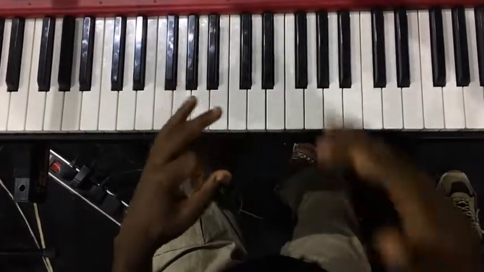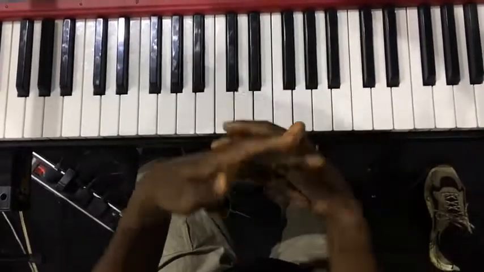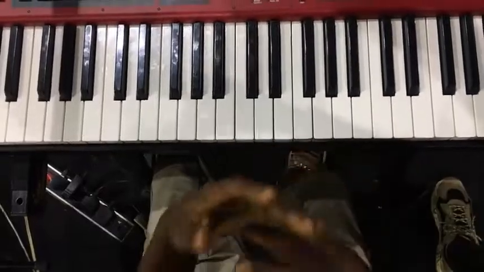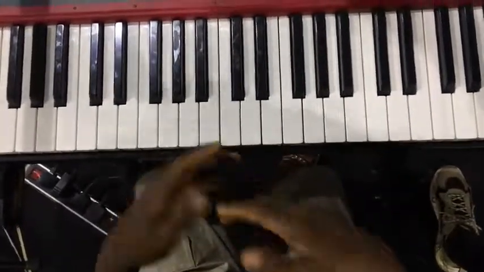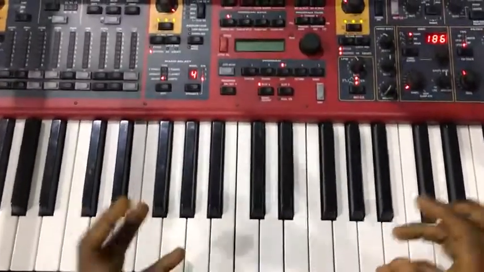Try to apply the seventh principle to like 5 songs, different songs that you know. Try to apply it. Don't look for the advanced. Try to apply this thing.